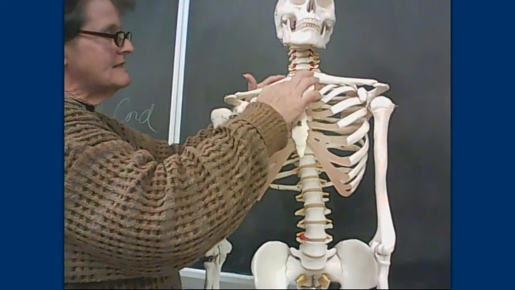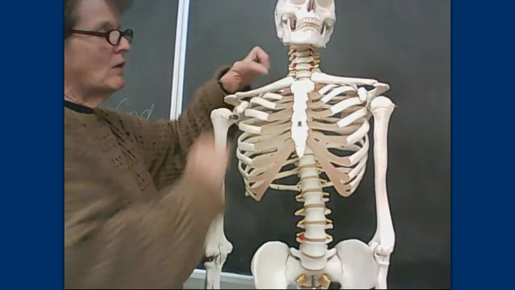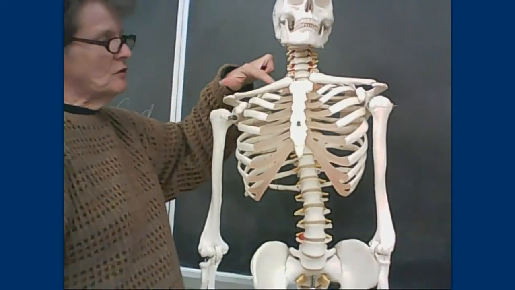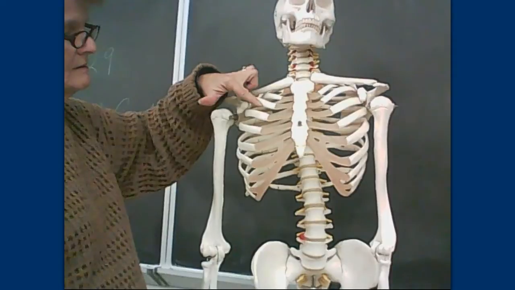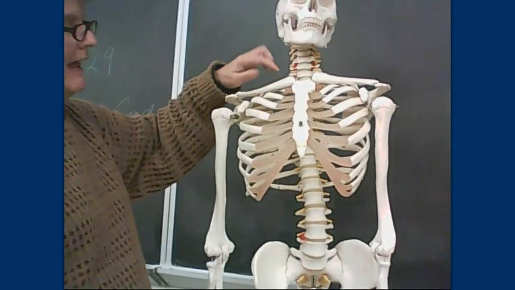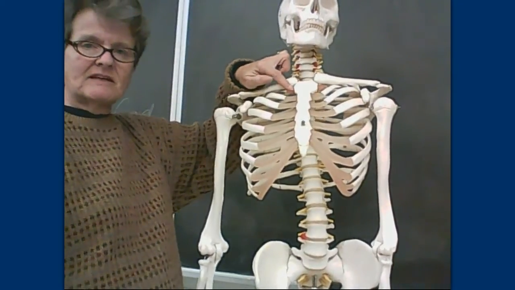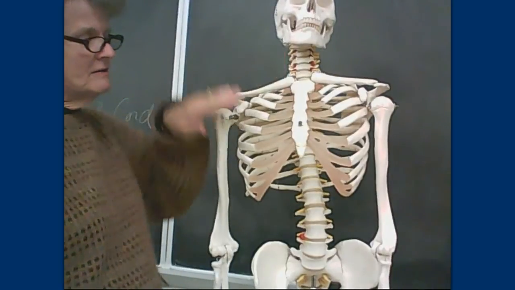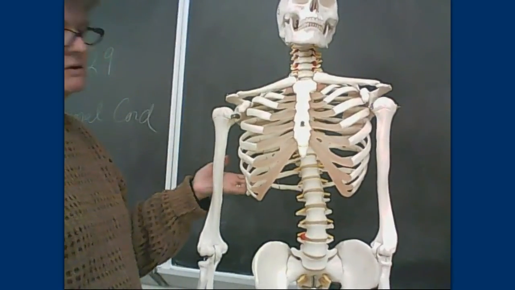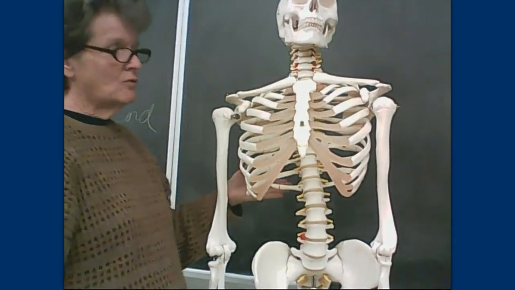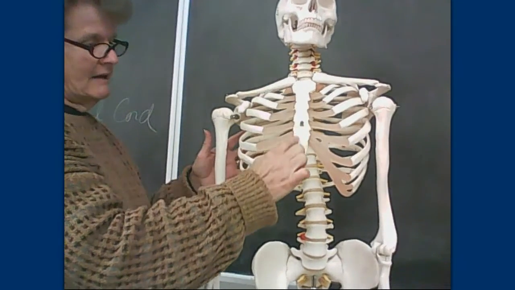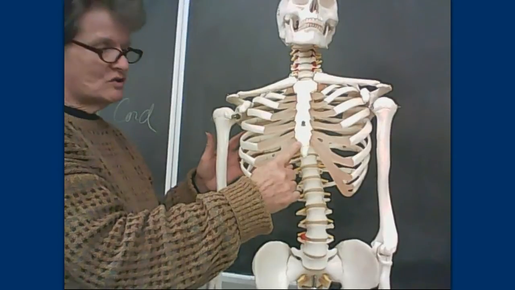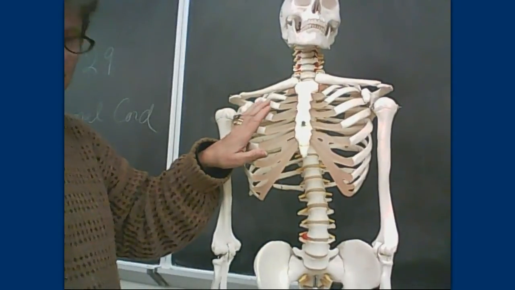Now, directly attached to the sternum by way of cartilage here is the first rib, so the ribs. And actually, this is a fixed joint, and the rest of the ribs are considered a synovial joint. But those ribs that are attached directly to the sternum are called true ribs.